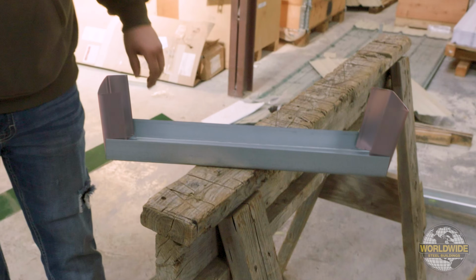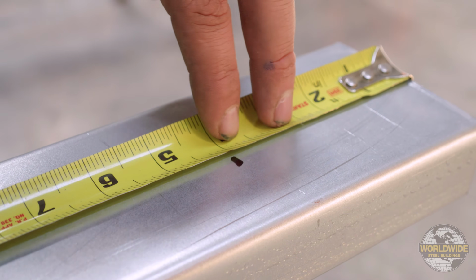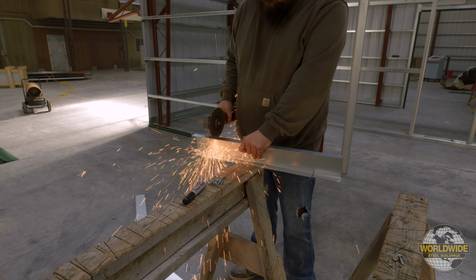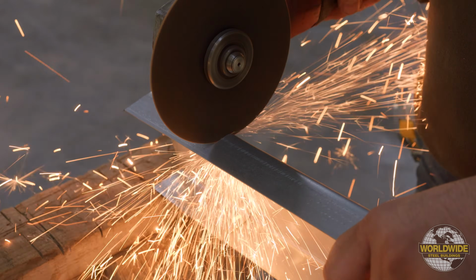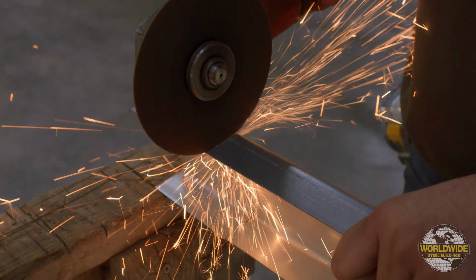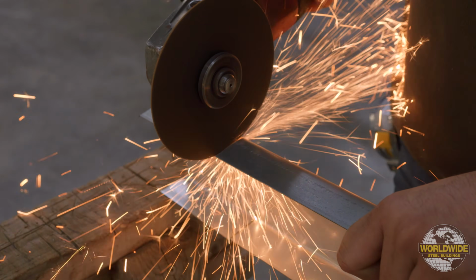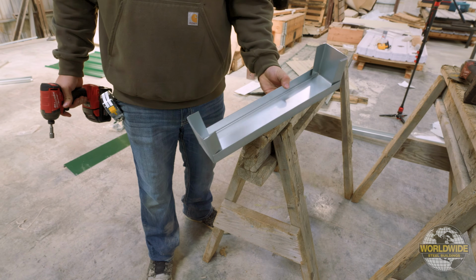You must create a 4-inch tab on each end of the track. Measure 4 inches from each end and cut the legs at these locations. You can then bend the track so that the legs fold inward to create tabs as shown.